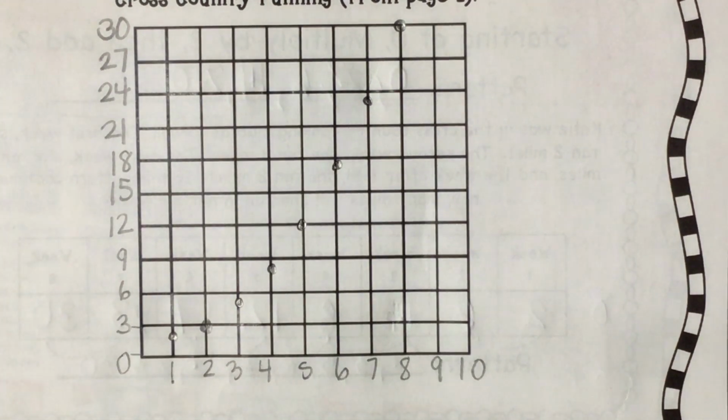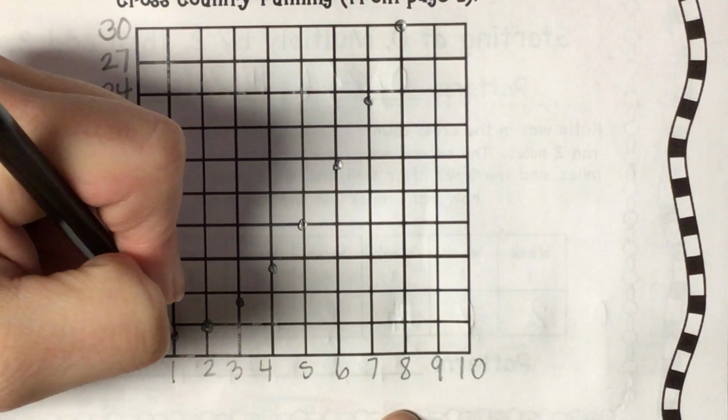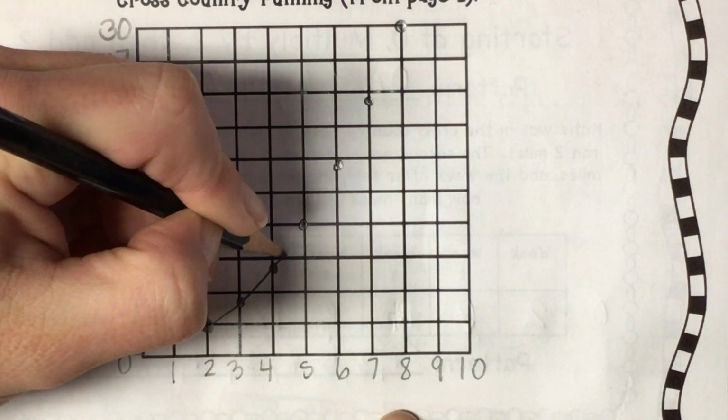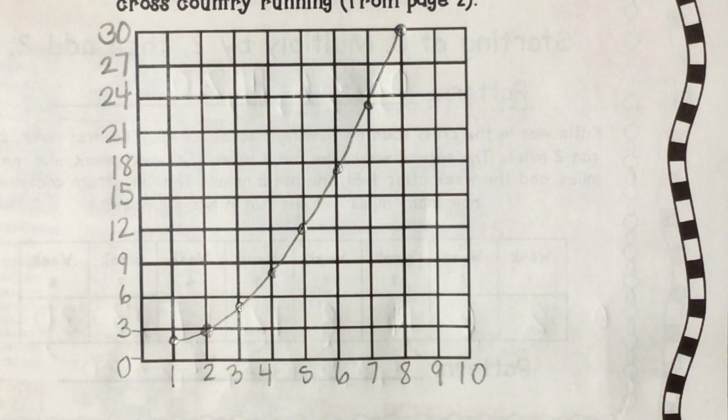So normally, we go boop, boop, boop, boop, boop, boop, boop. We connect them all into a straight line. This is not a straight line because she's not increasing by the exact same amount every time. That's what gives you the straight line. She's increasing by a little bit more each time, so it curves it. So yes, your line is going to be curved. Now it's not a ton, but it is curved.